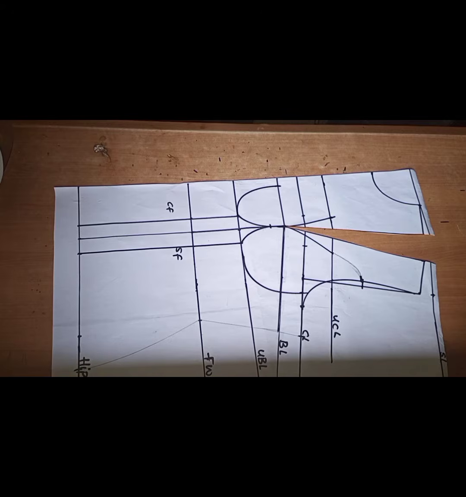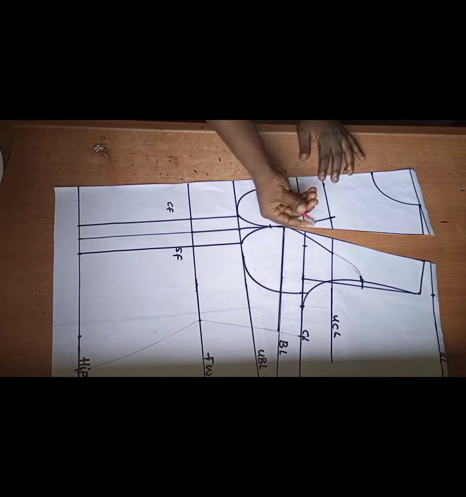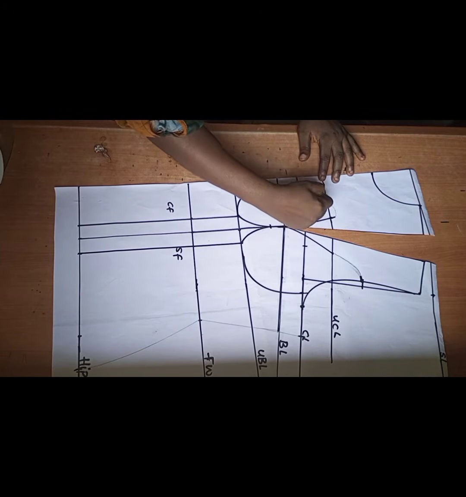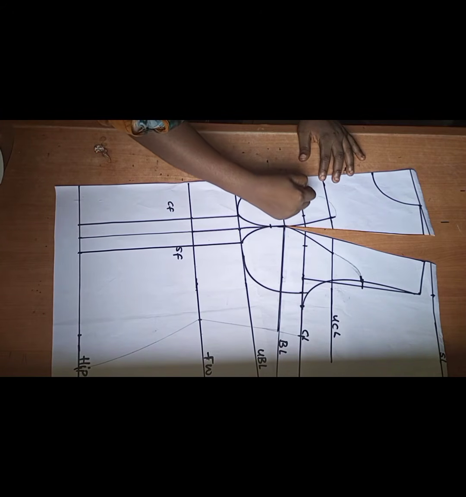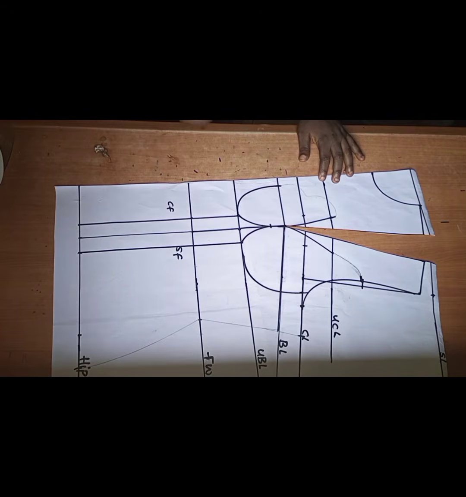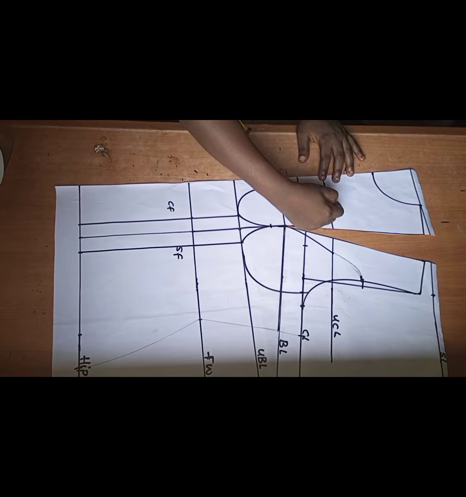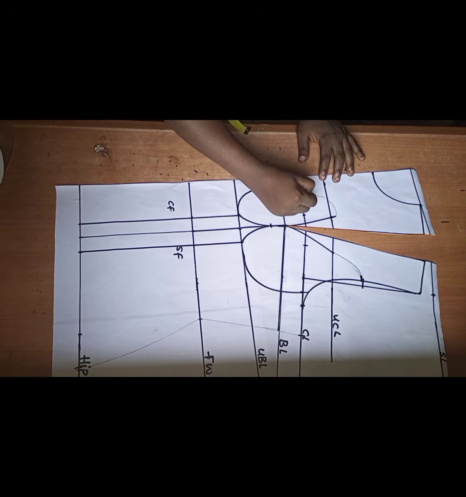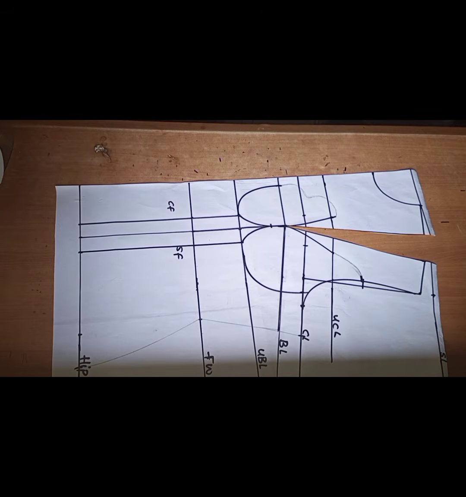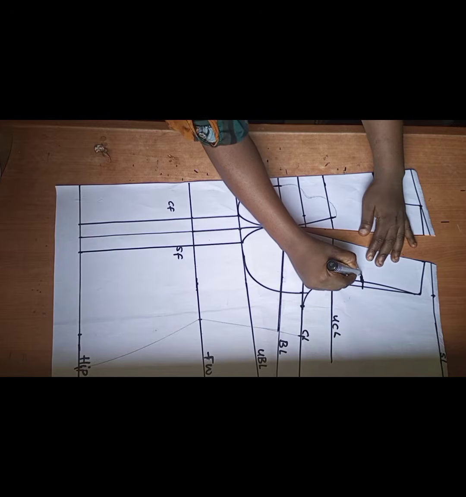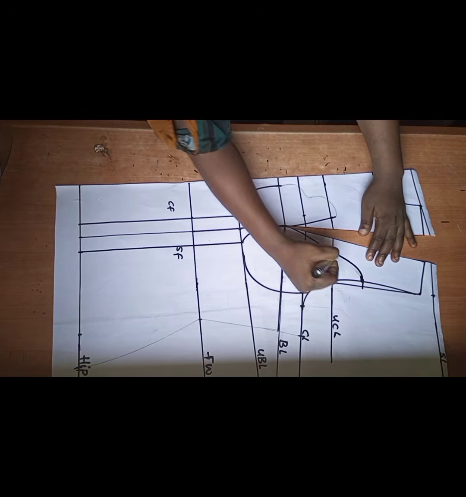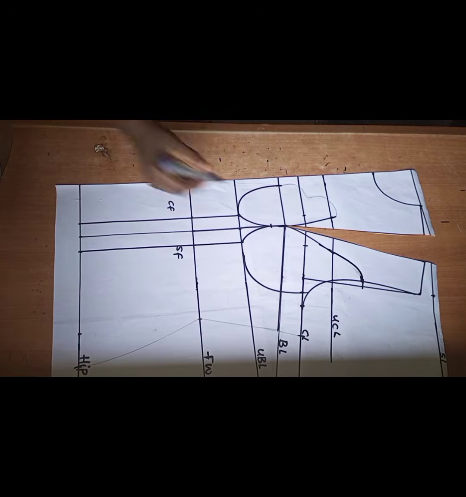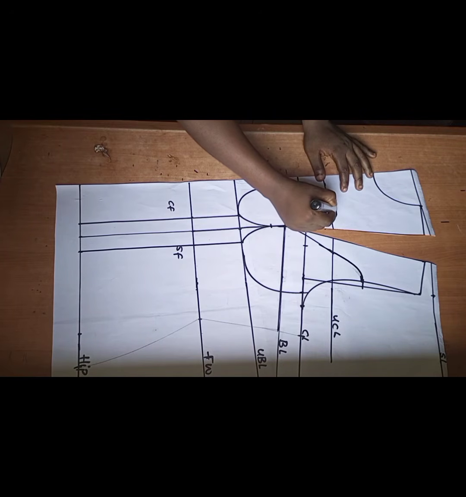Okay, so now I'm going to use my pencil to trace out the shape that this dress has on the center front cup. So once I use my pencil to trace out the shape to what I want, I will now use my marker to outline the shape, okay? So go ahead and do the same thing. Use your pencil first, then use your marker to outline. Now, after getting what I want for the shape, I will go ahead to use my marker to outline the shape, okay?